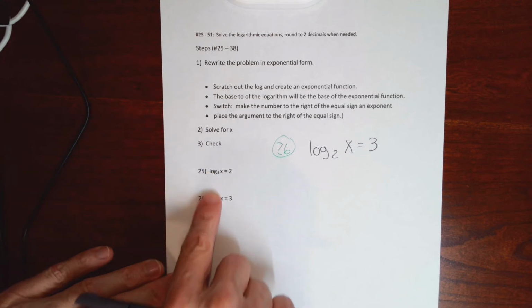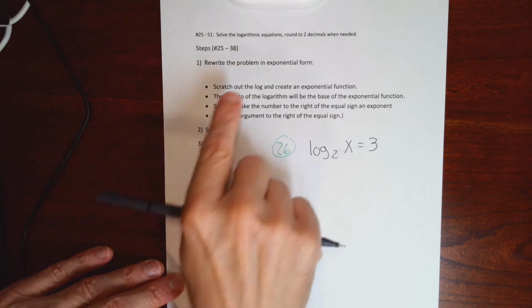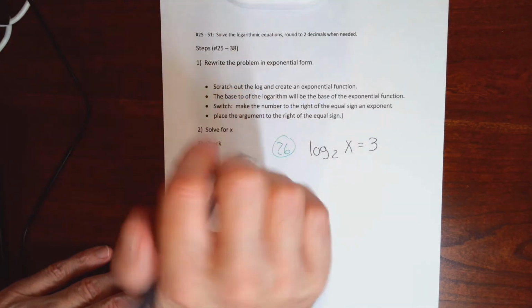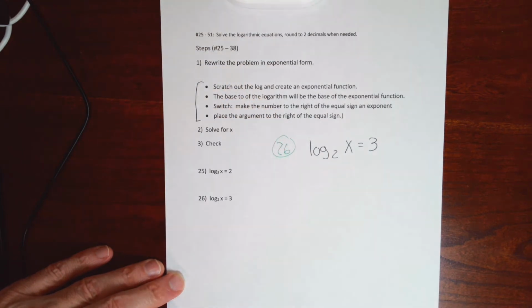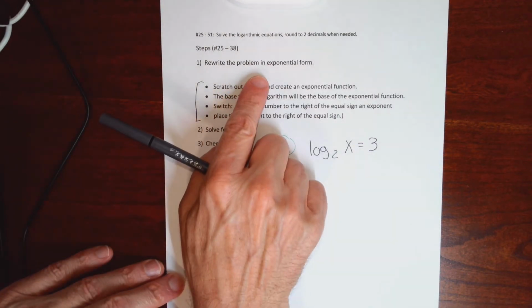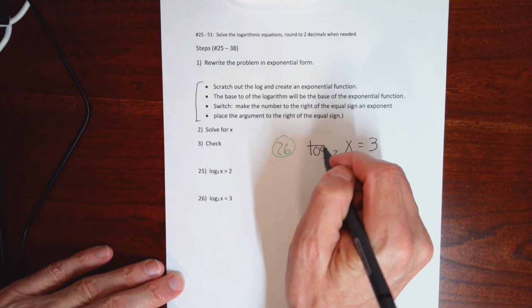Each problem is written as a logarithm, and I have a heck of a time solving the problem when it's written as a logarithm. So I'm going to rewrite the problem so it has an exponent following these steps. This is how I'm going to start each of the problems between 25 and 38. I'm going to rewrite the problem in exponential form, and how we do that is we're going to scratch out the logarithm.